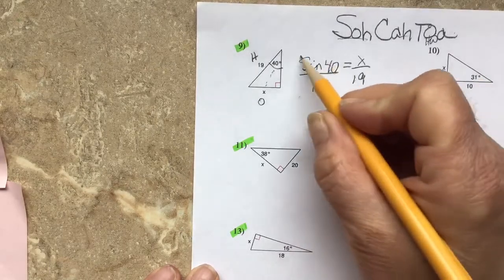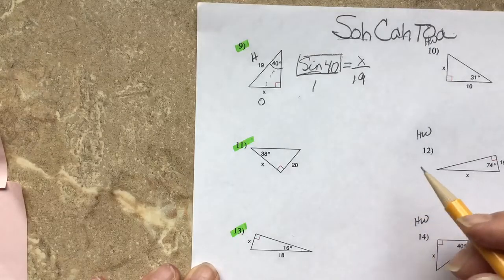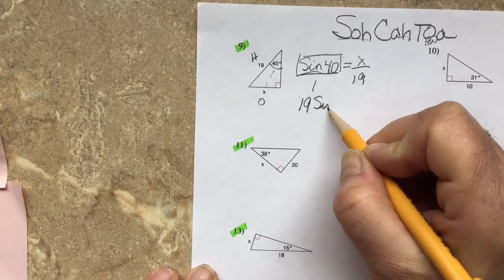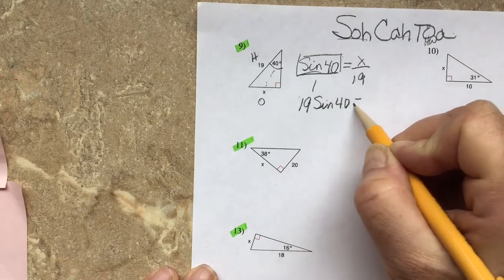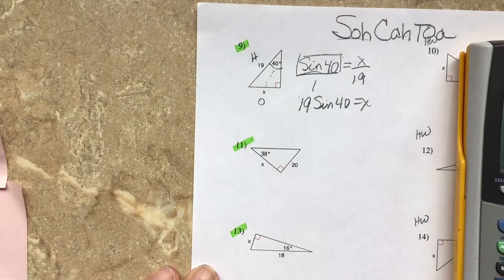Again, if you need the 1, if you need the box, go ahead and put that. So if you cross multiply, you get 19 sine 40 equals x. Go to your calculator and type that in. So 19 sine 40 and hit enter. All right, looks like 12.2.